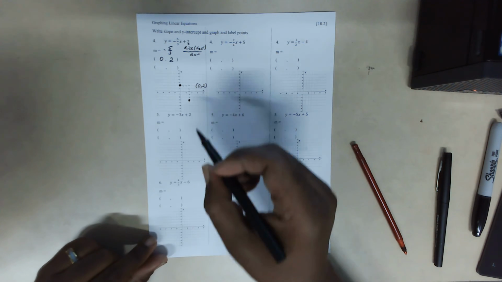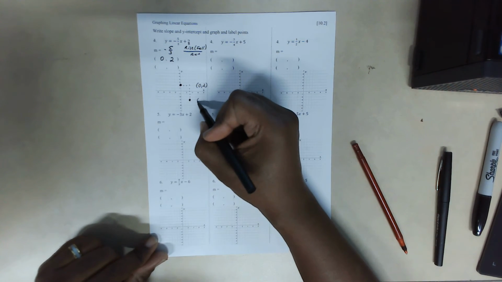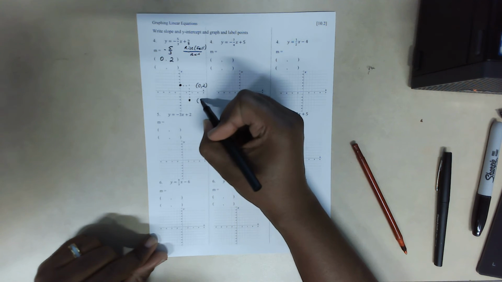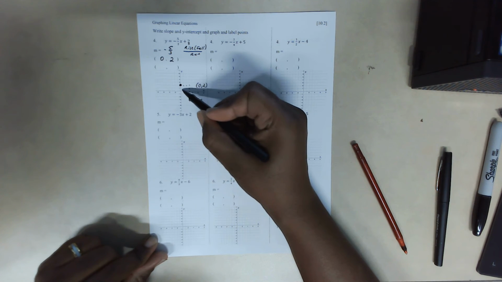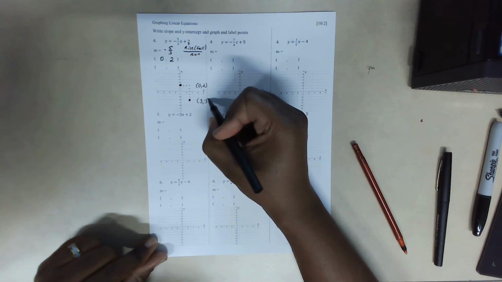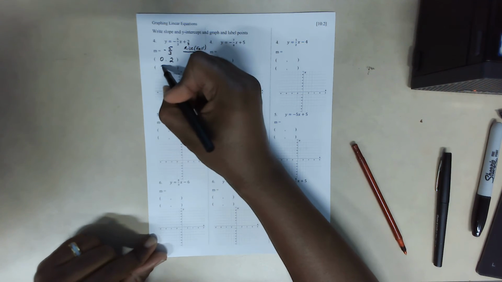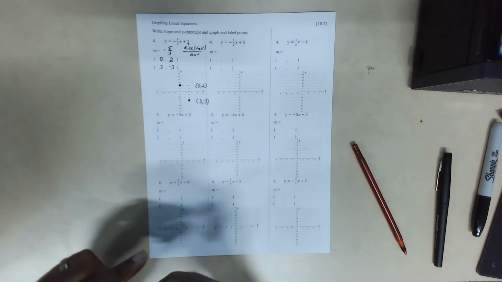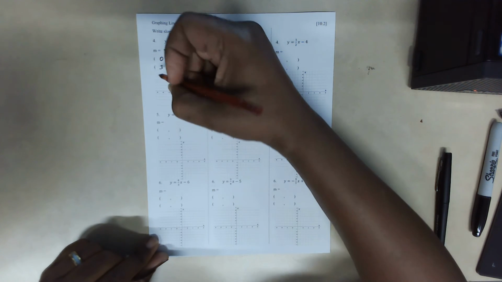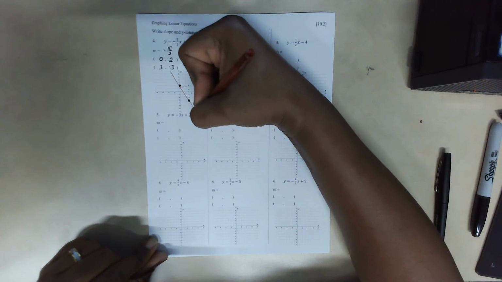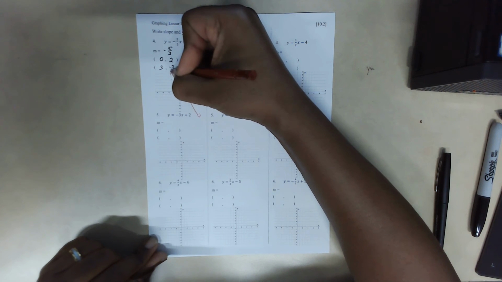And now we're going to find out what point that is. Okay, that is x is 3, and the y for this one is -3. Okay, so 3 for x and -3 for y is our second point. Now let's graph this. And we're done.